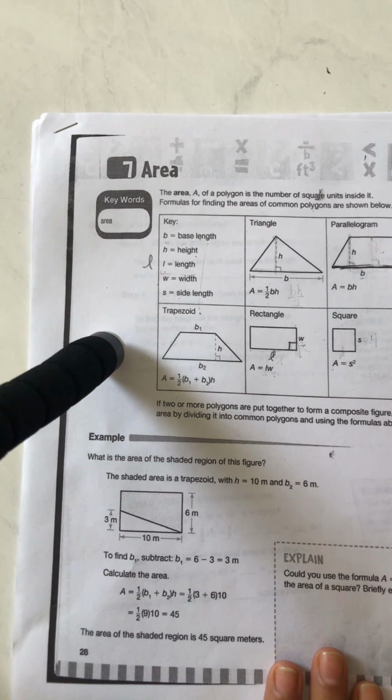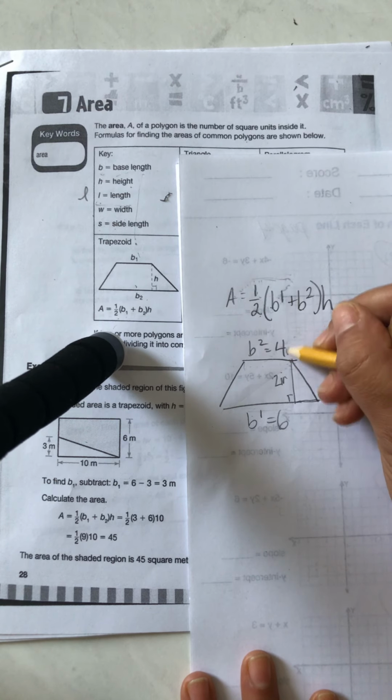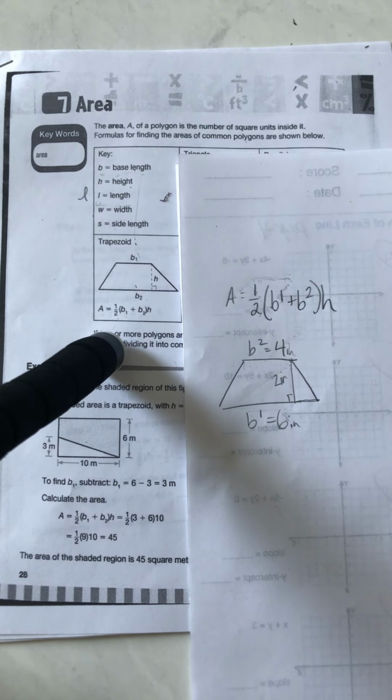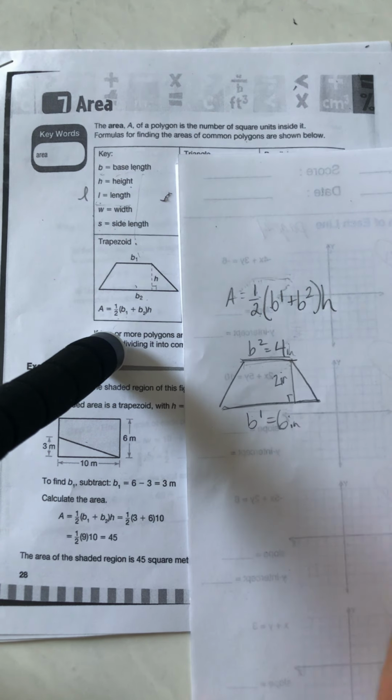So if I have this trapezoid and I label this as base 1 and this is base 2, and then I say this is 6 and this is 4. And then my height, which doesn't really matter, is, let's say 2. And let's call these inches. Okay, so this base down here is 6, this base up here is 4.